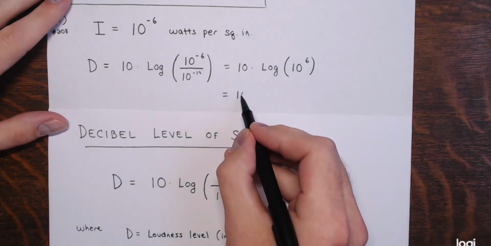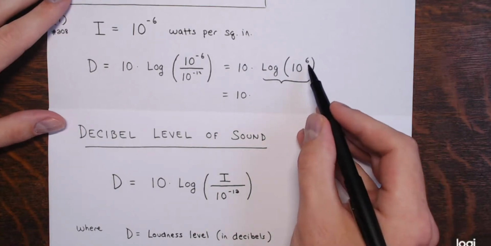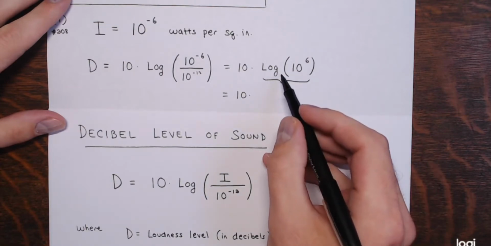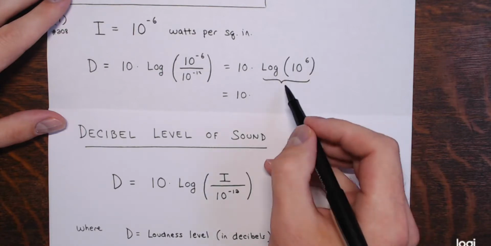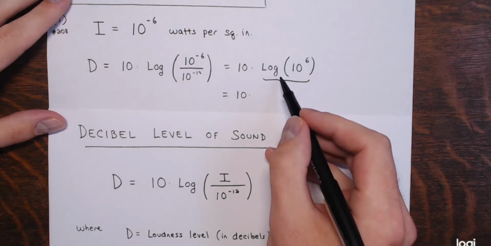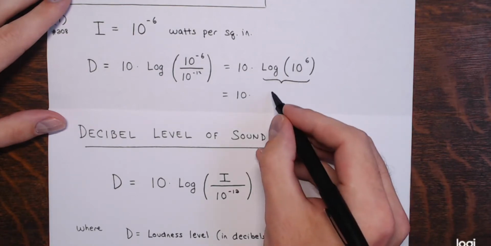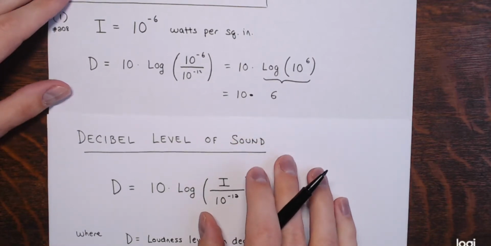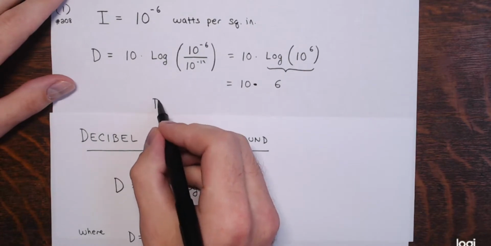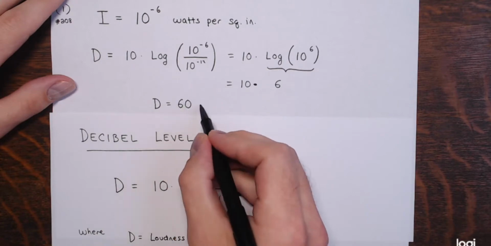So this is 10 times, and then the log base 10 of 10 to the 6th would just be 6. Remember what the logarithm is. Logarithms are exponents. What power would I need to raise 10 to get 10 to the 6th power? Well, it's right there, the 6th power. So this is 10 times 6, or 60. So the value of D in this particular problem is 10 times 6, 60 decibels.